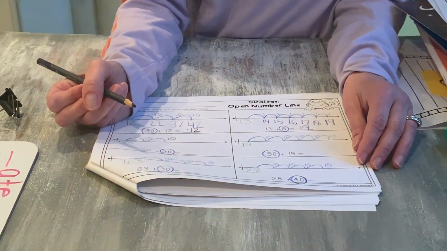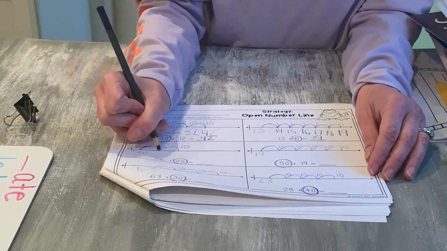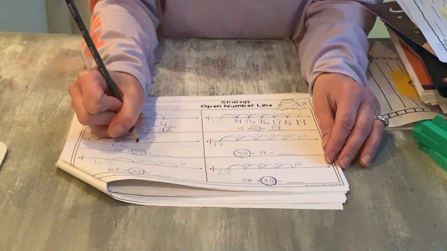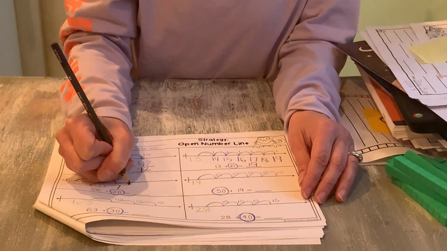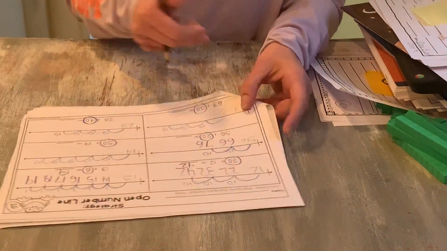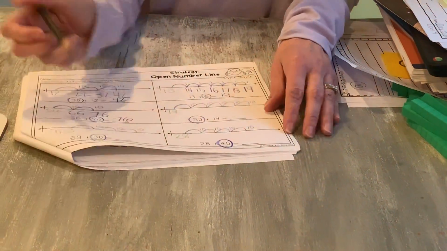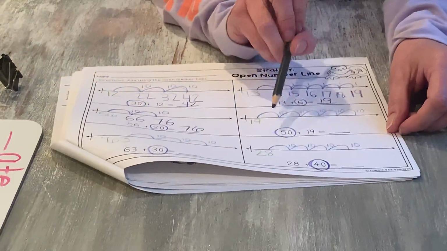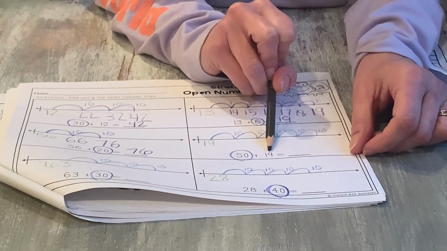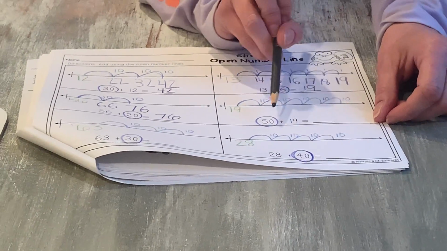Then I have 56 plus 20. I'm going to do 2 hops of 10, and count by tens. 56 and 10 more is going to be 66, and 10 more is going to be 76. So 56 plus 20 is 76. Now I'm going to look over here. I have 50 plus 19. And like I said, even though 19 is the smaller number, if we hop by tens, we have fewer hops because we only have 5 of those.